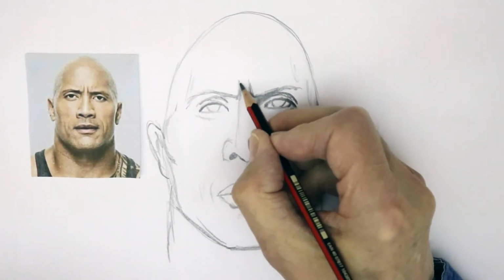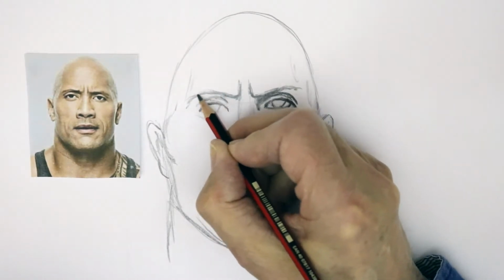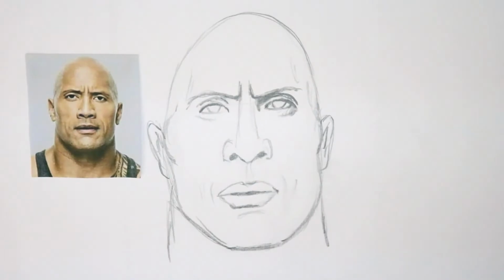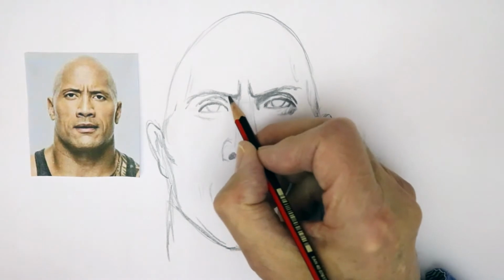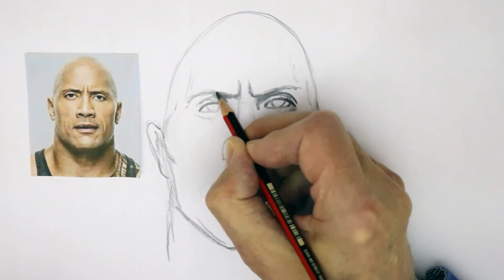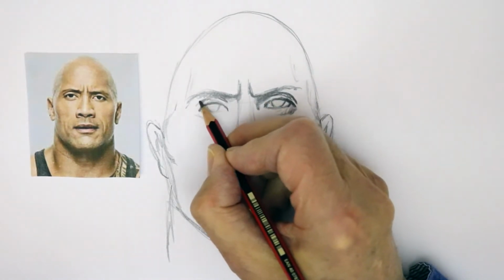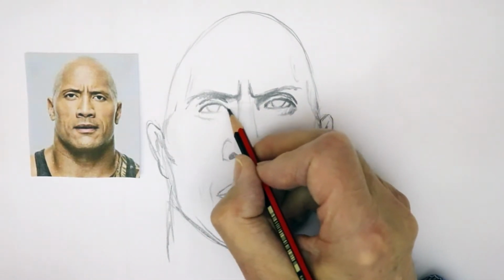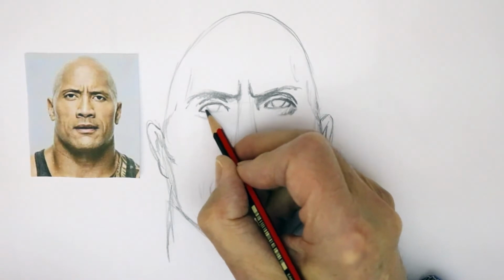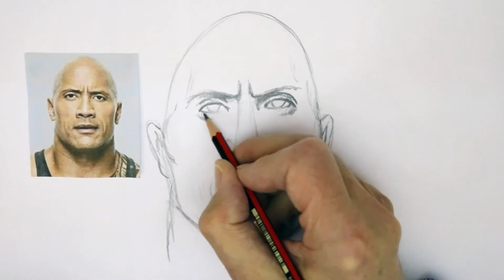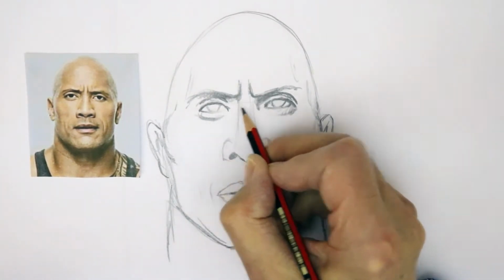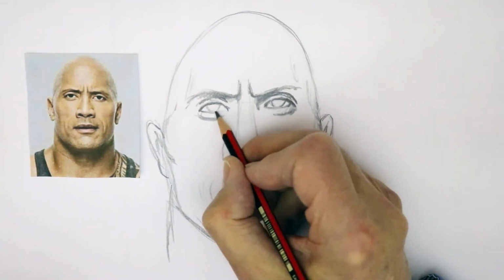And exaggerate this curve here. A bit more shading in here. Okay, got that kind of frowning look. And a bit more heavy shading there, and then lighter along the bottom. And then you have this curve under the eye there.